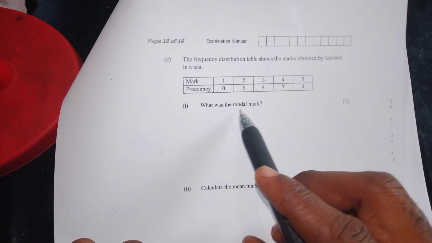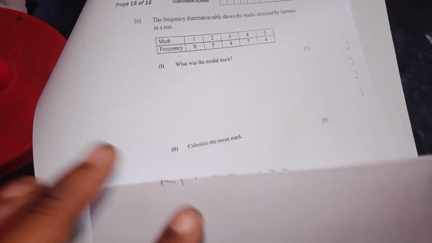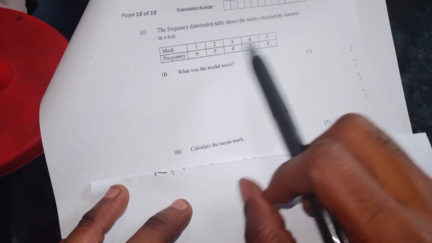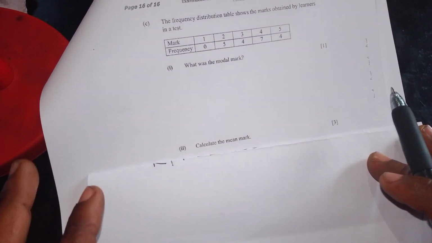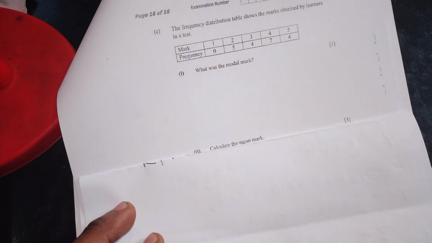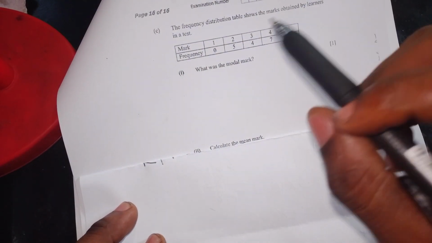So now what was the modal mark? So this was easy because this is ungrouped data. So as you can see, these are marks and then these are frequencies, telling you that you had so many students getting these number of points. So to find the modal mark, just find the mark with the highest frequency.